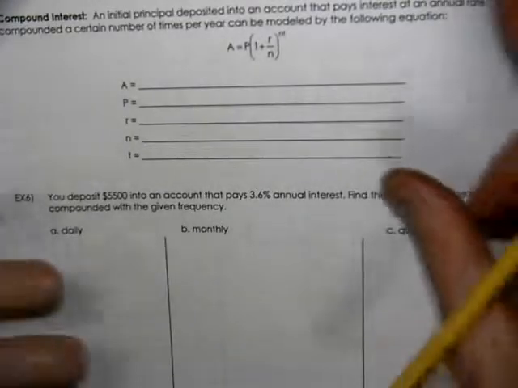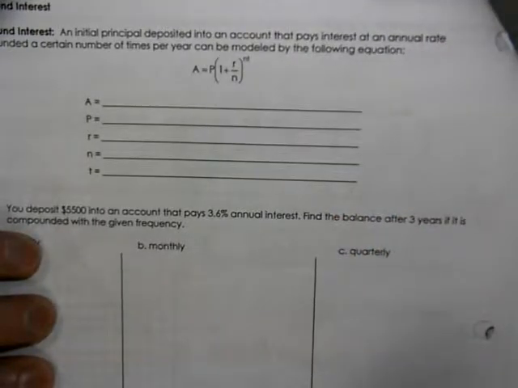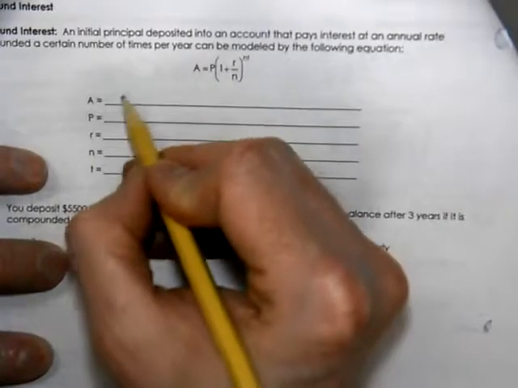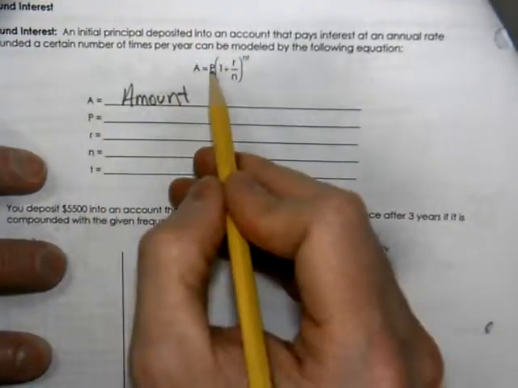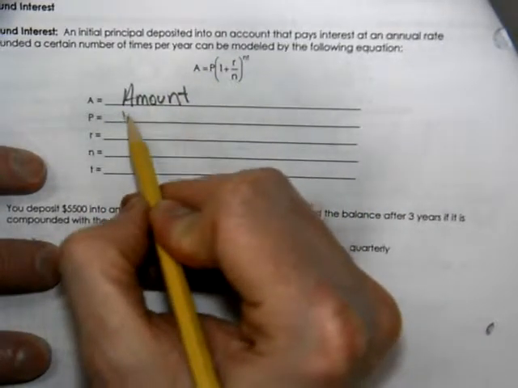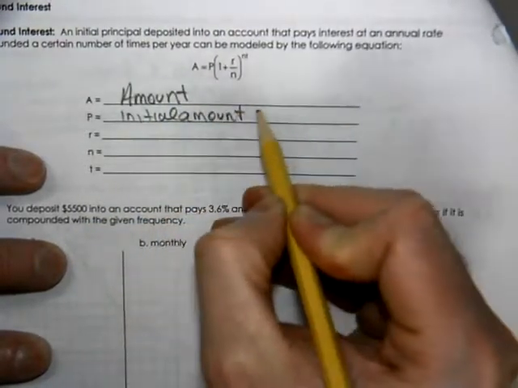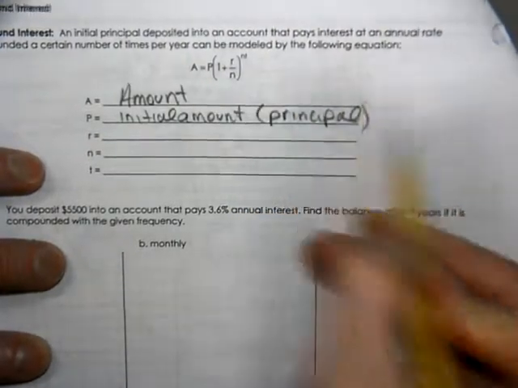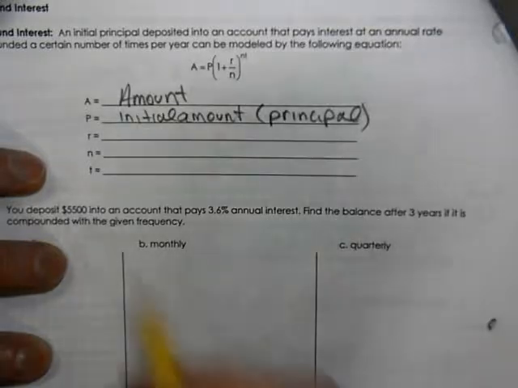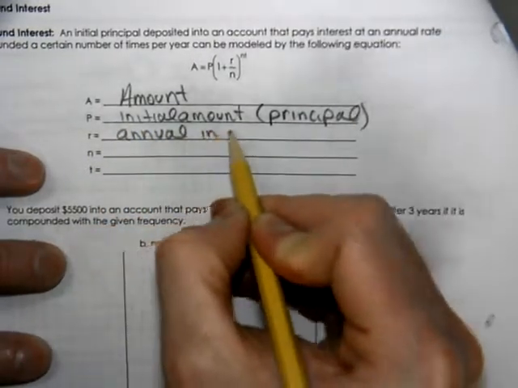Alright, one more page to go. This is a lot of information. This is called compound interest. This can be a bit tricky. Compound interest. We still have A, which is amount, and we have P, which is the amount that we're starting with. We'll call it the initial amount. In problems, they often call it the principal. We have r, which is standing for our annual interest rate.